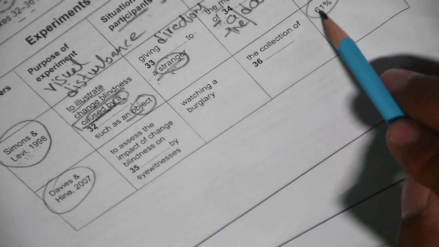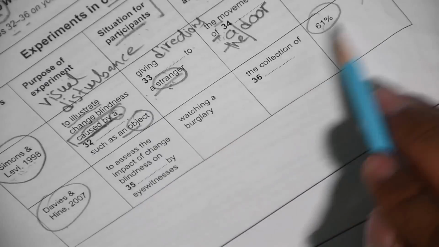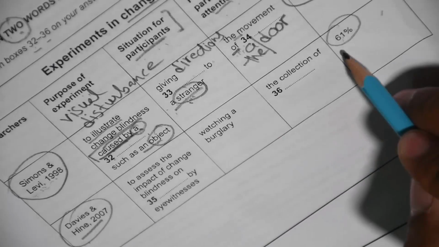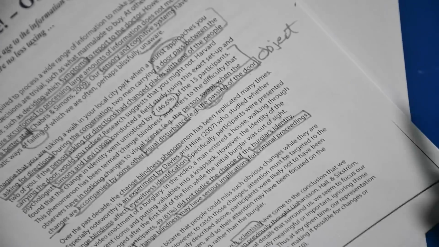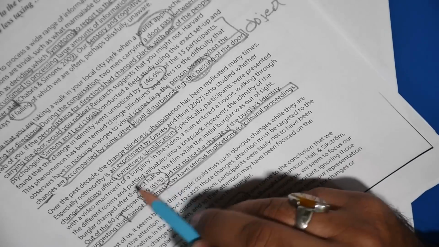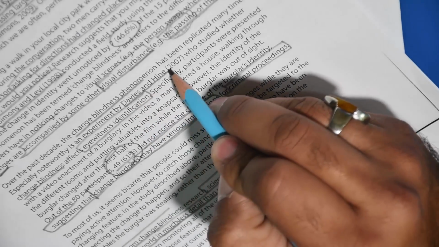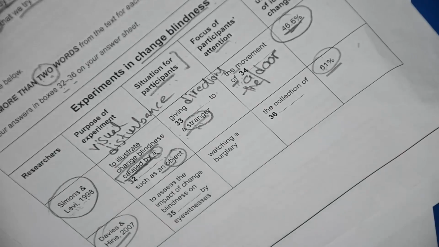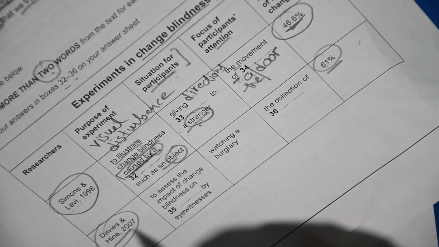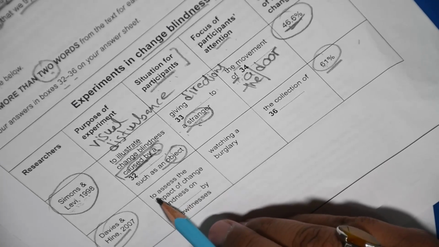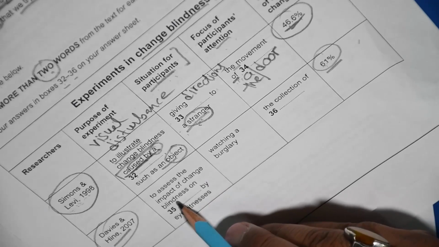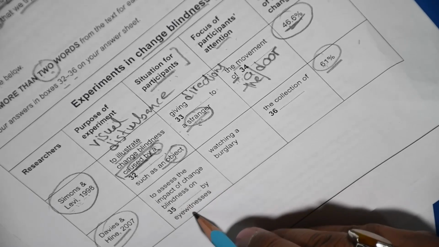Now we got Davis and this and 61%. So where we are going to find it? We can find these answers. Let's find this and this. This is easy to scan, by the way. Okay, 61% and all that. I've got to scan. Yeah, here. I found it here. Now I need to find Davis. Oh yeah, Davis and Hine. So it means I should focus on this part. Right? Now let me read the question. First I just found the place, the location. Now I need to read the question. To assess the impact of change blindness on dash by eyewitnesses.